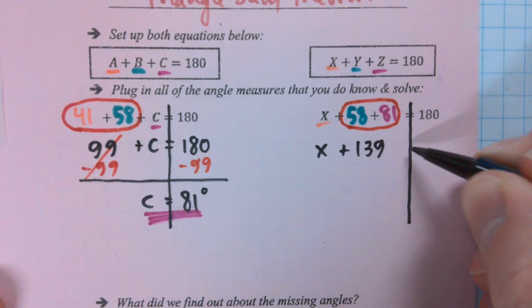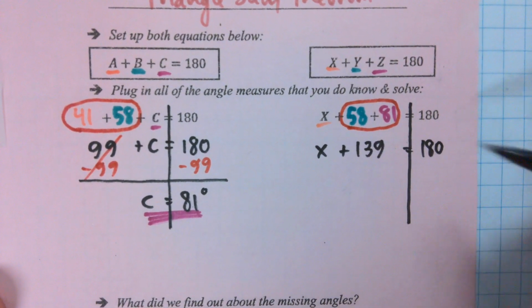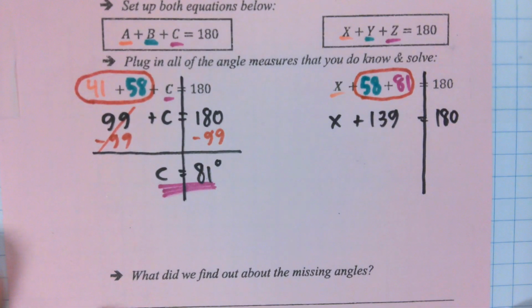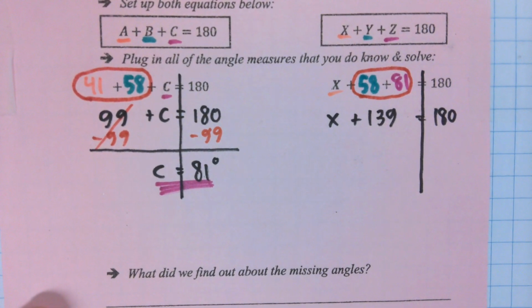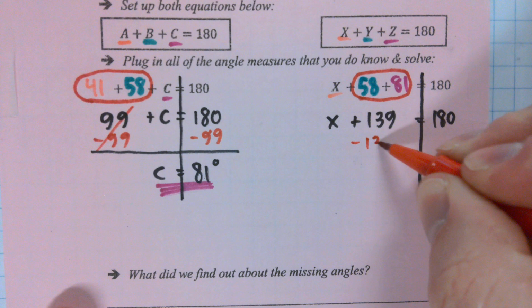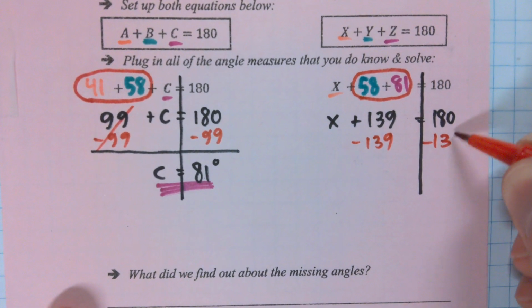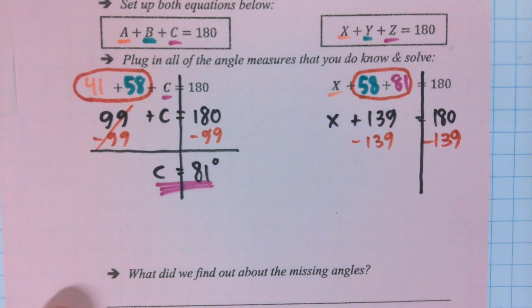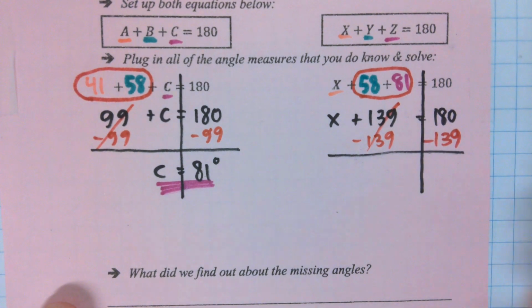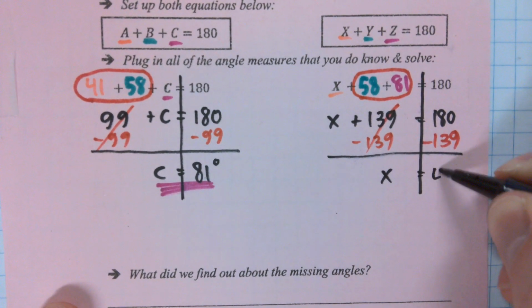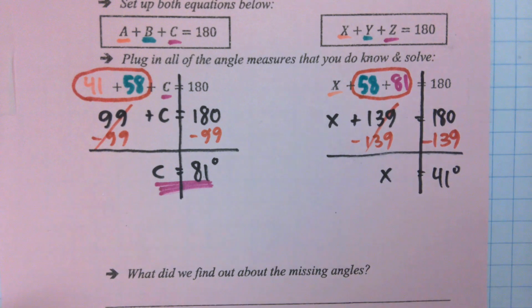Beautiful. And what can I do now again to get x by itself? Subtract 139. Exactly. So what's left for my angle x? 180 minus 139 gives me 41 degrees. That's right.